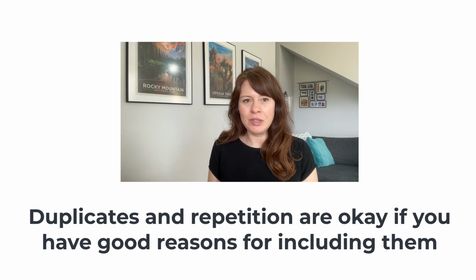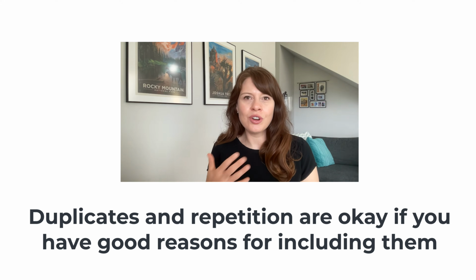Sometimes I do keep duplicates, and it's especially when it emphasizes an idea or provides a slightly different view on the same subject in a way that I think visually progresses the collection forward. So I think duplication is okay. Not too much, but a little bit.